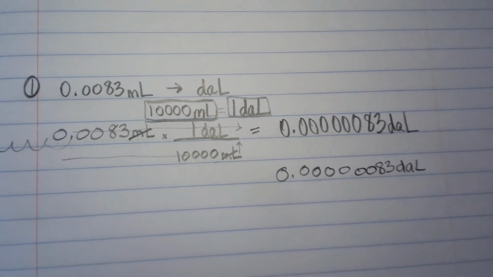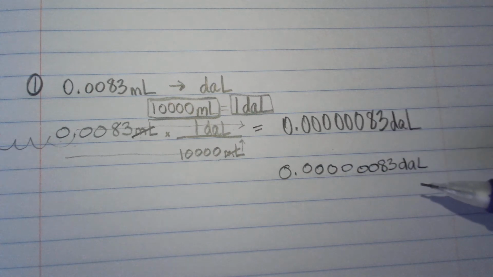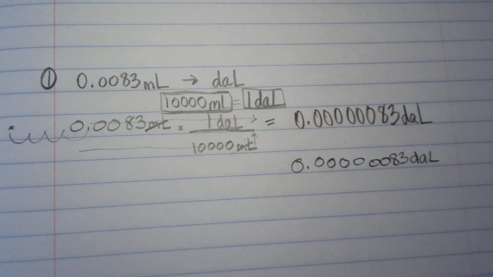Same number. So you can do the metric to metric just like you've been doing them if you feel more comfortable with it, or you can use a conversion. I don't care, as long as you get the right answer. That's what's important.